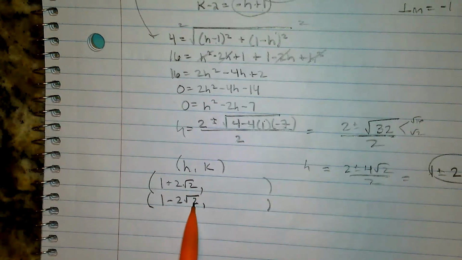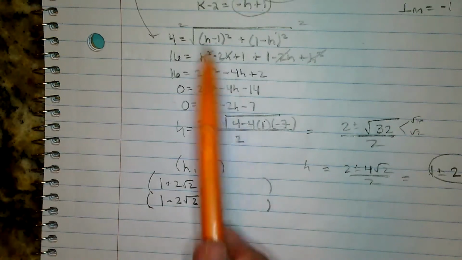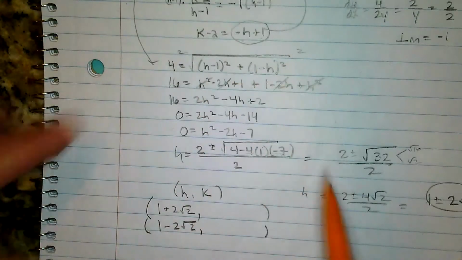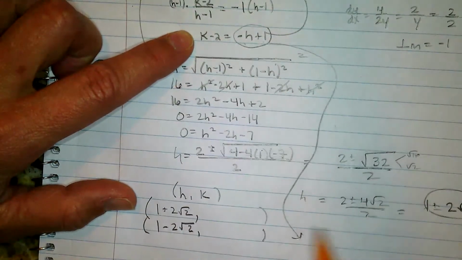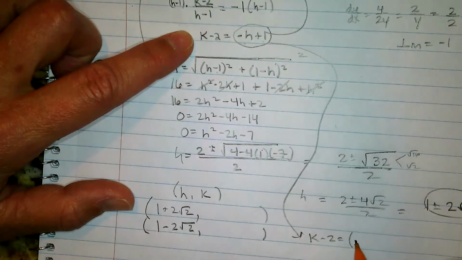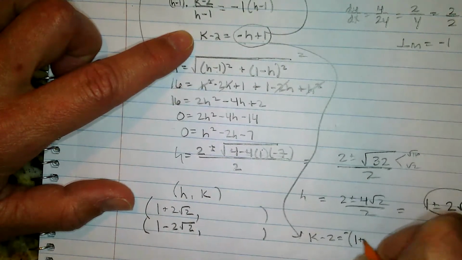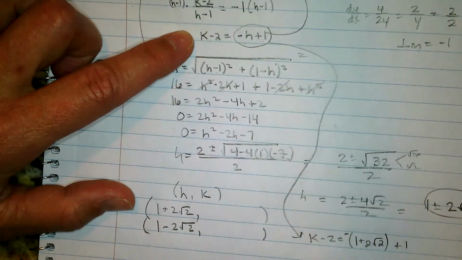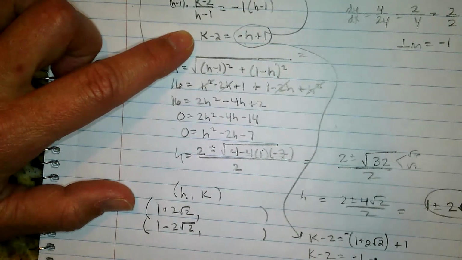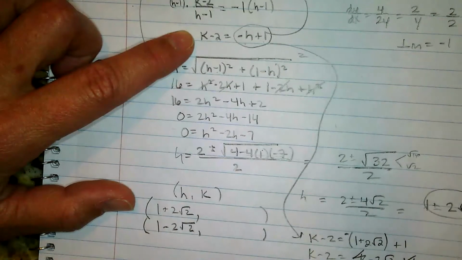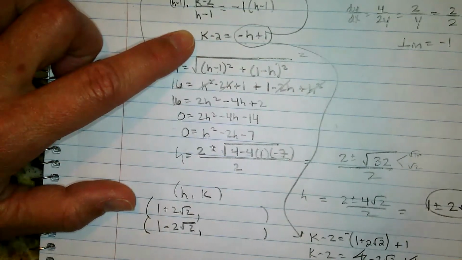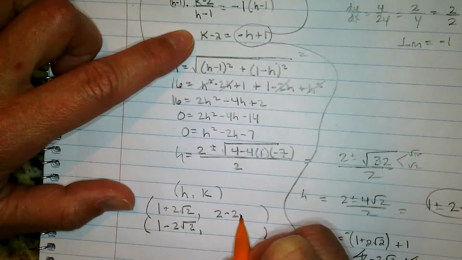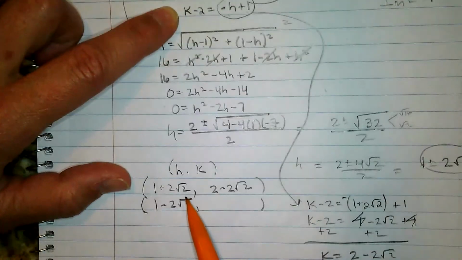If I know that h is this, then I'll probably go back here and say that k minus 2 has to equal negative. I'll do the 1 plus 2 root 2 first. Negative that plus 1. So it's going to be k minus 2 equals negative 1 minus 2 root 2 plus 1. That'll cancel. Add 2 to both sides. So your k value is 2 minus 2 root 2. And that's the k value that goes with the 1 plus 2 root 2.